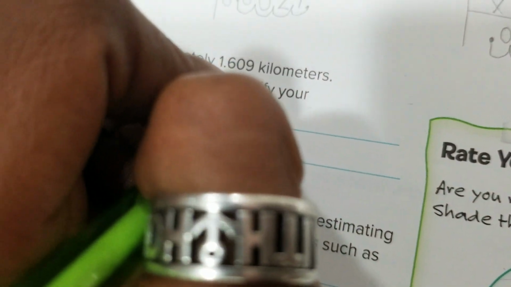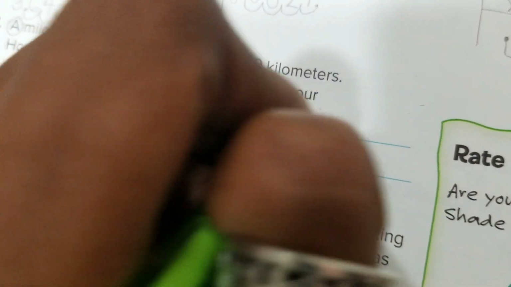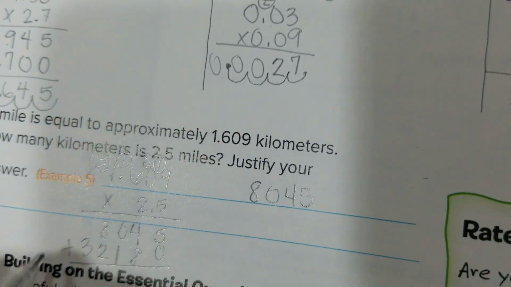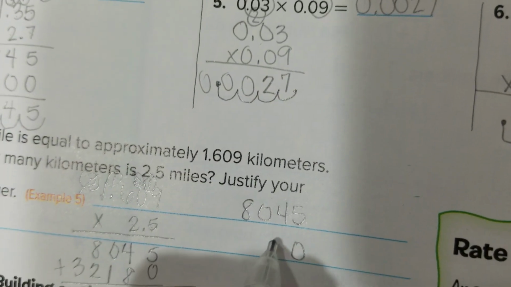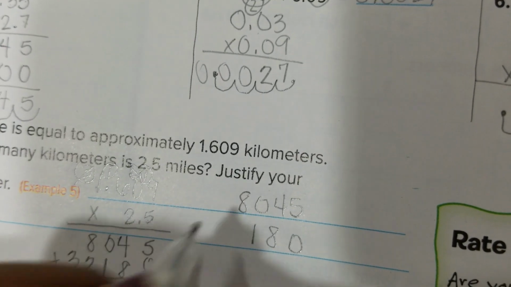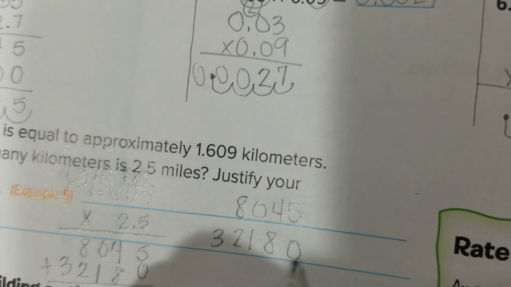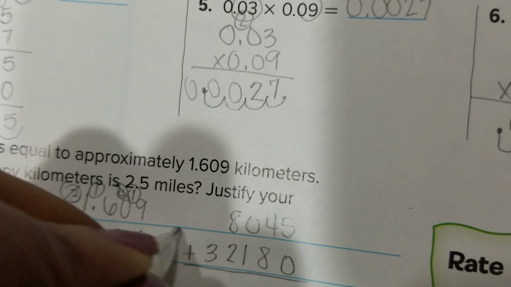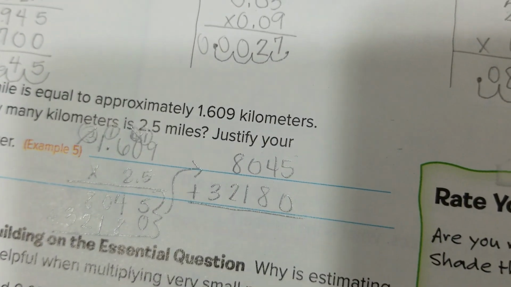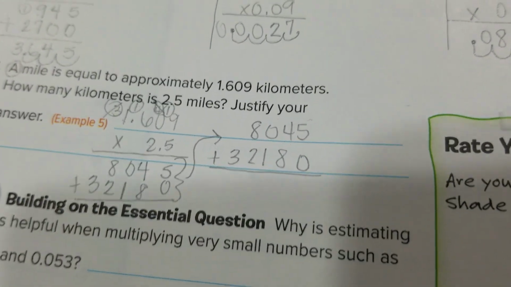Okay. I'm going to rewrite these two lines up here so I have space to add. So it's an 8, a 0, 4, and a 5. Now make sure I line up my numbers, so I'm going to start from the back. So that's a 0, it's an 8, it's a 1, 2, and a 3. Okay, so I just moved these two up here so I have space. And that's all that is.